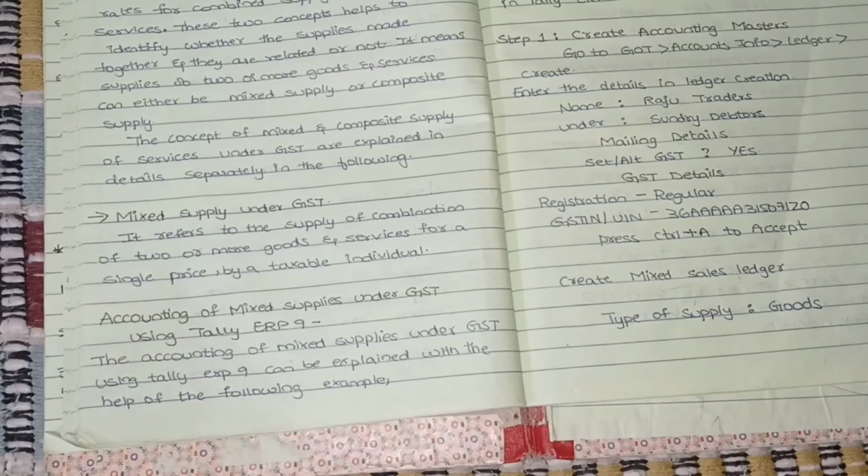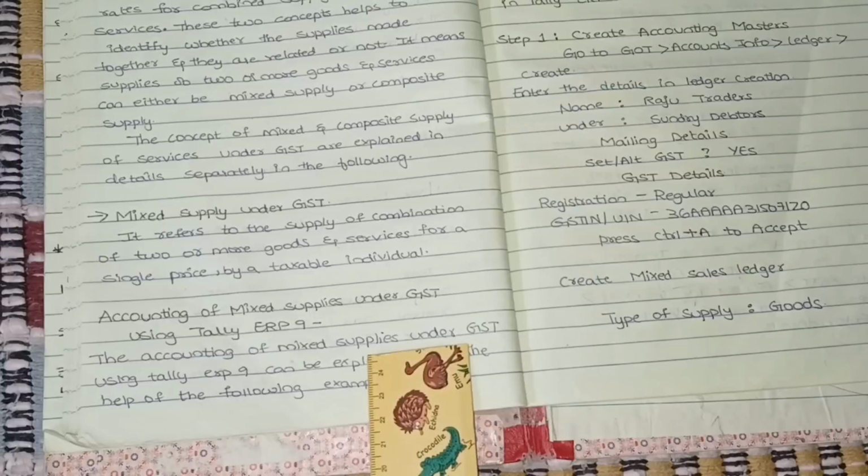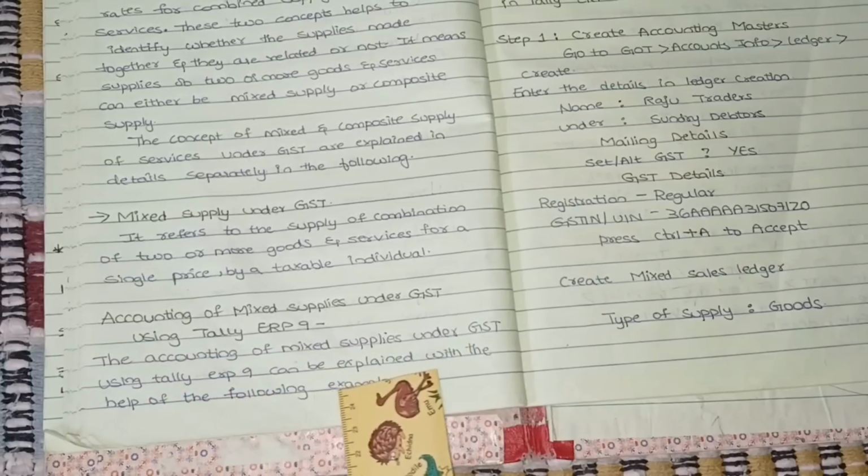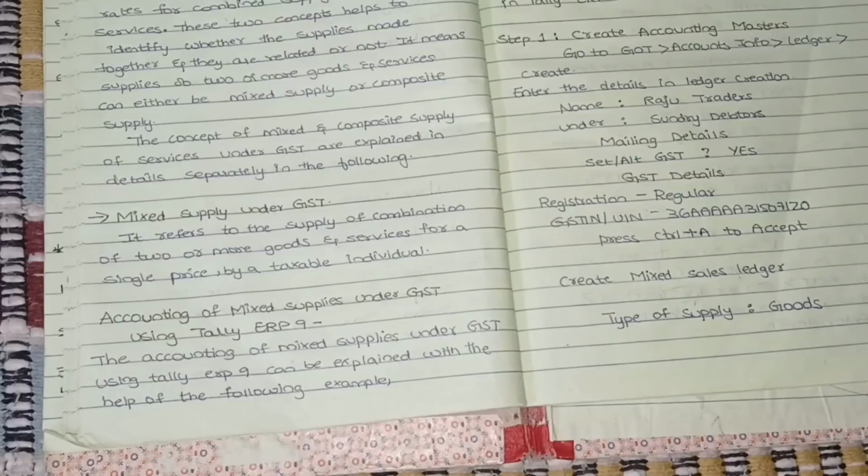single price. Okay, for a single price if we are receiving 2 or more goods and services, that is called mixed supply under GST. According to the mixed supply under GST in Tally ERP 9, how we need to enter the accounting of mixed supply in Tally ERP 9 is important.